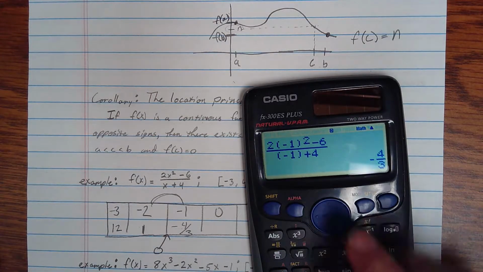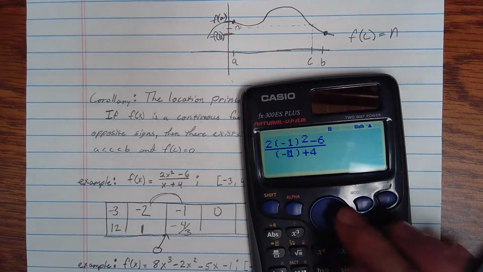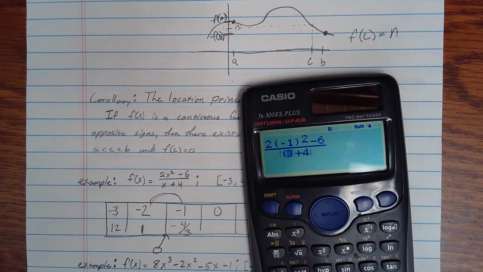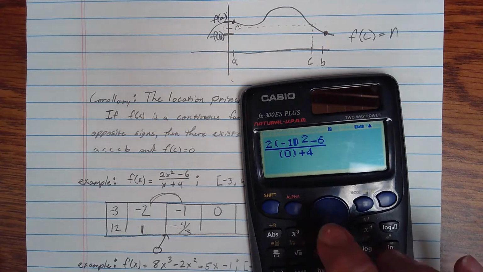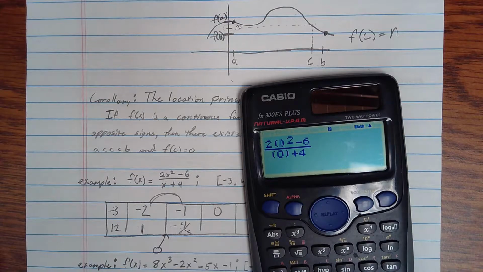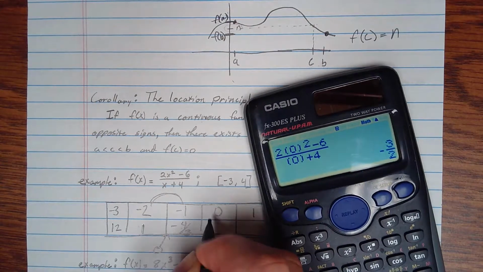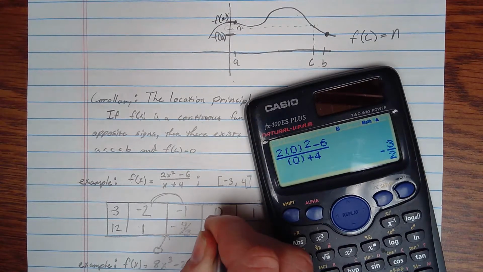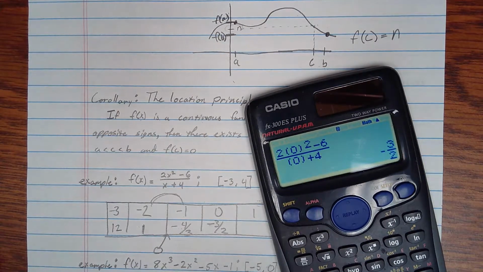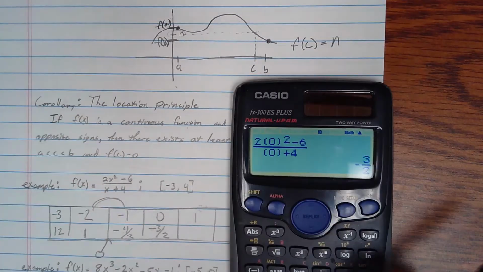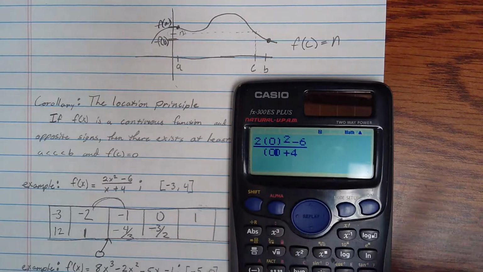Now I need to go and put 0 in here. 0, enter, -3/2. Okay, so I'm still negative. There's no possibility of a 0 between. Now I need to put a 1.